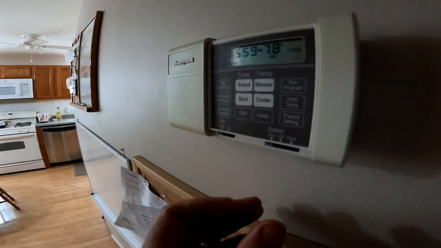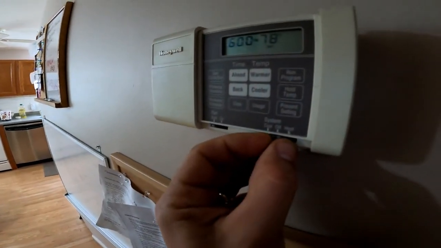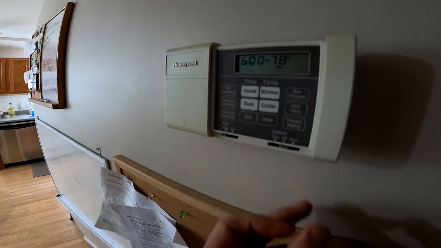So what we're going to do first is go ahead and turn off the system, and let that turn off. The next step we're going to take is to go ahead and turn off the air conditioner circuit breaker.